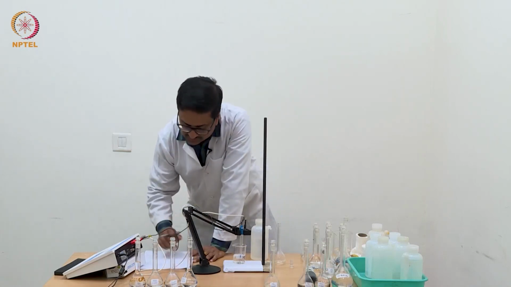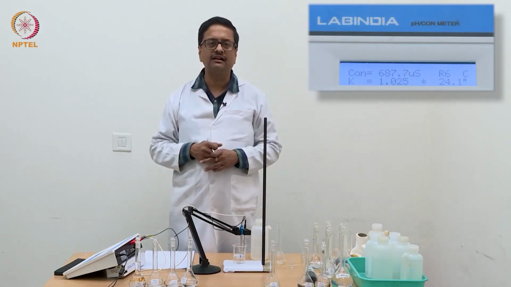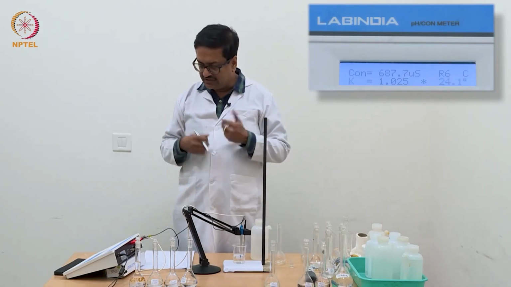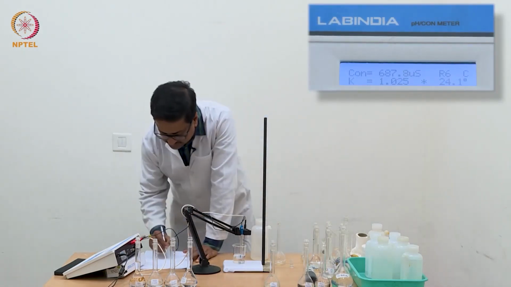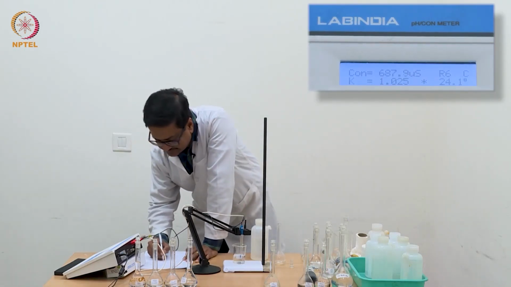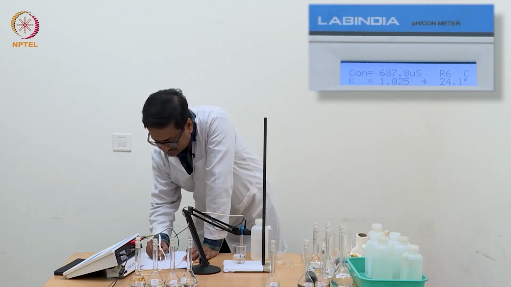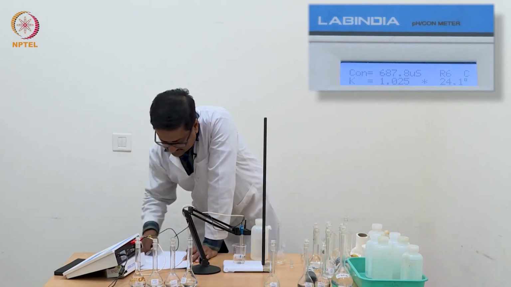So when we calculate the lambda C values, that is equivalent conductance values, we will see a nonlinear behavior. So now with N/8, we have reached 687.8 microsiemens.